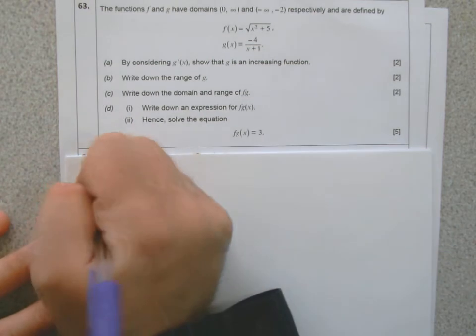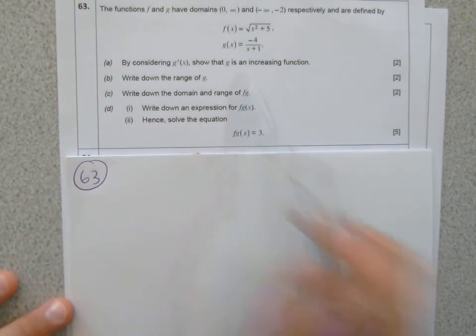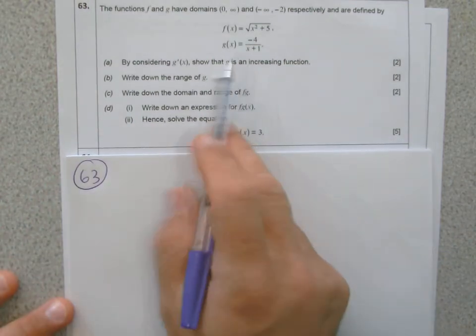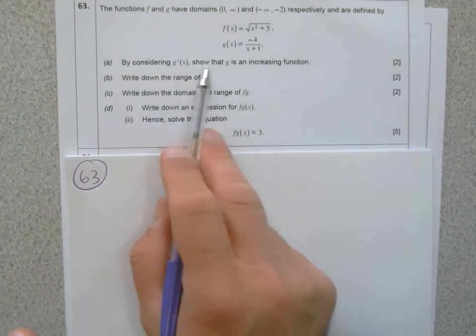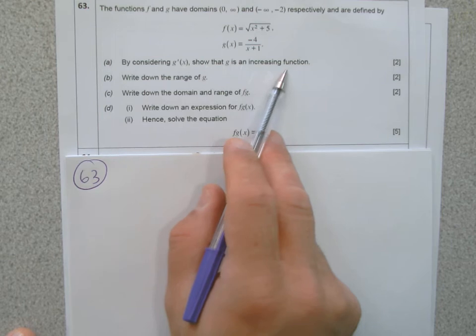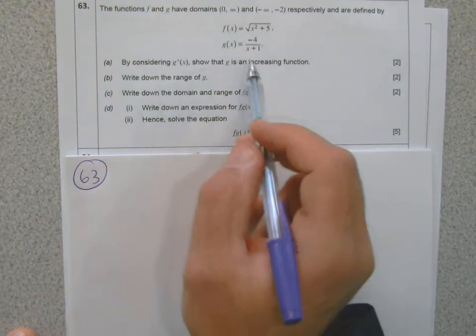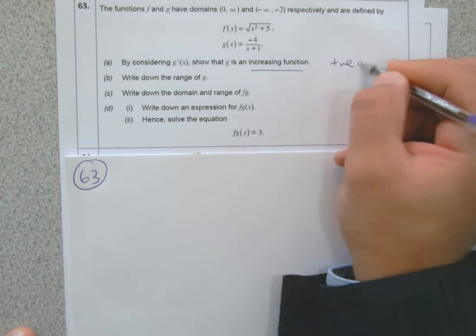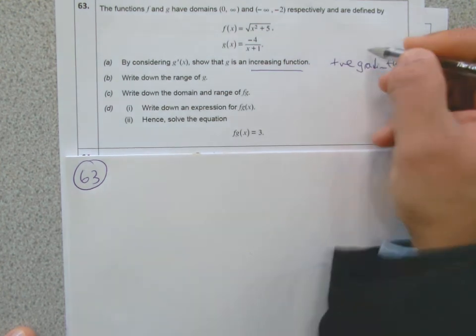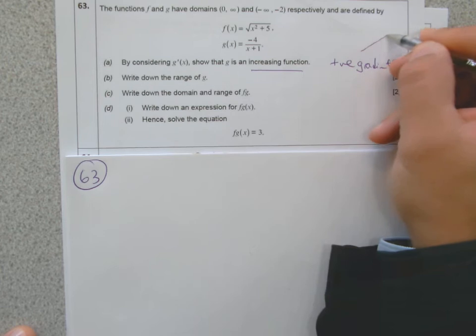Question 63. Okay, so you've got your f of x and g of x defined, and then it says in part A, by considering g dash of x, show that g is an increasing function. So when it means increasing function, it's talking about the fact that it's got a positive gradient, okay? Because increasing function means the curve of it will be sort of going up like that, right?